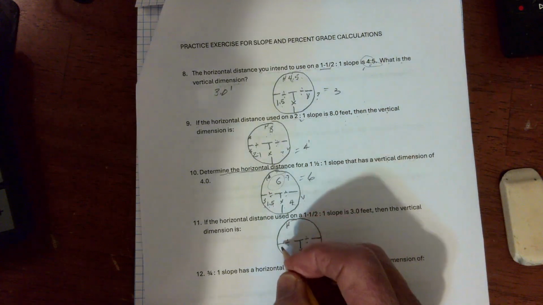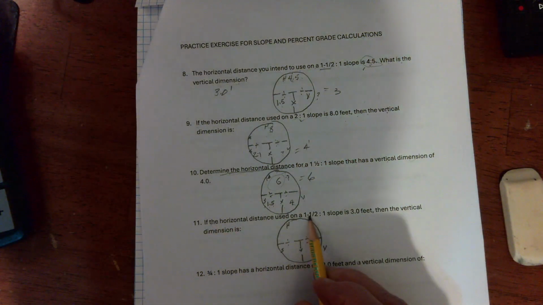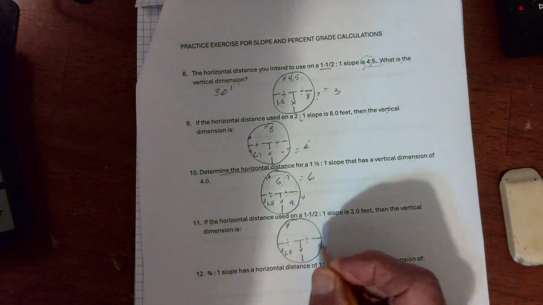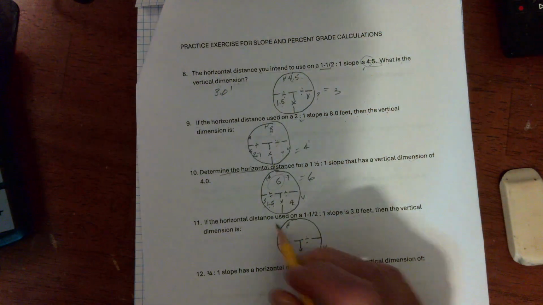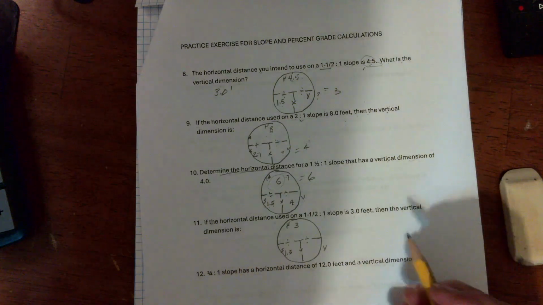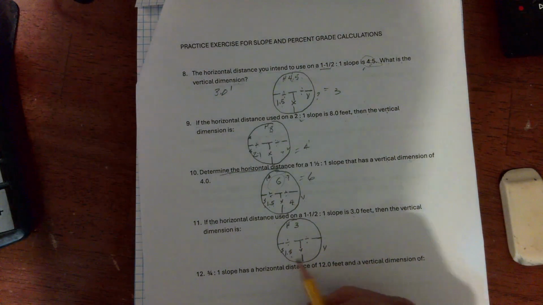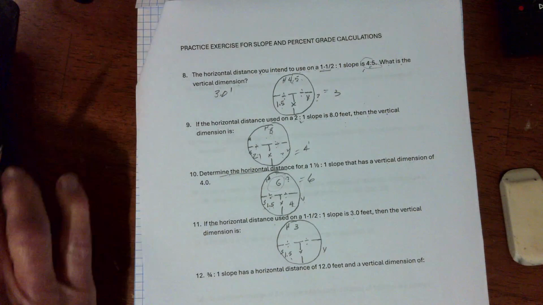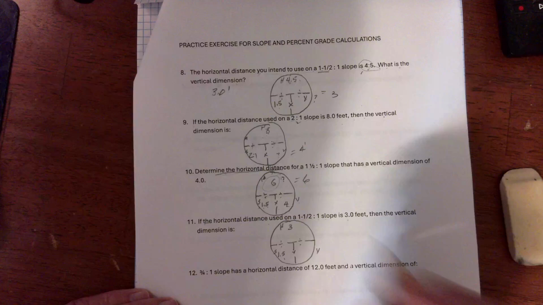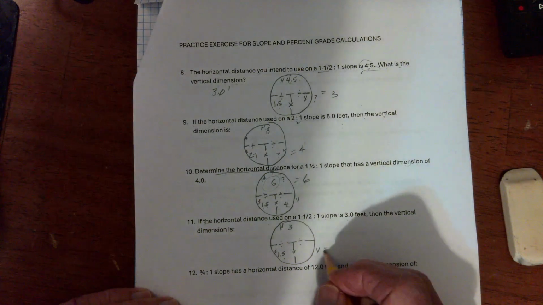Horizontal, slope, vertical. If the horizontal distance used on a 1.5 to 1 slope, we know the slope, 1.5, is 3 feet. The horizontal distance is 3, that's given. Then the vertical dimension is what? Well, that's the question mark. 3 divided by 1.5 equals 2. So that equals 2.